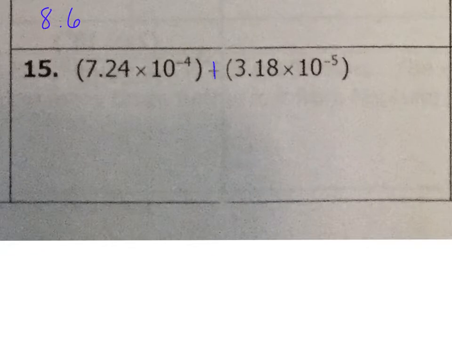Okay, this is still an addition problem. I've got -4 and -5. Well, the -5 is smaller, so it's going to have to change. In order to do that, it needs to change one place. So LARS tells me that left when I add, I'm adding. So I'm going to take my decimal and move it one left.